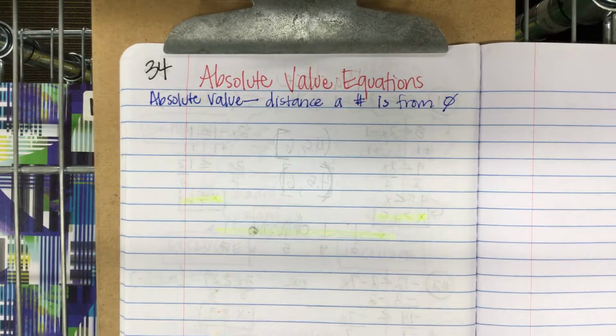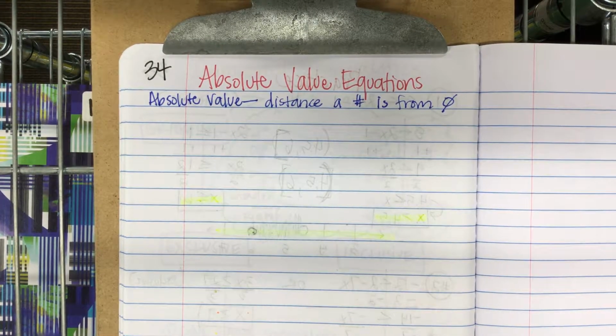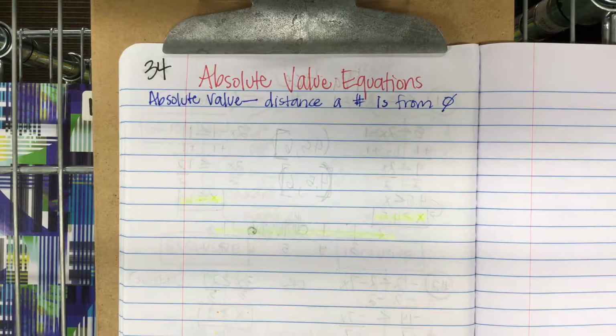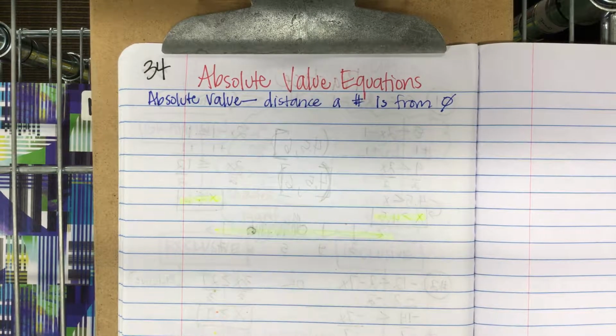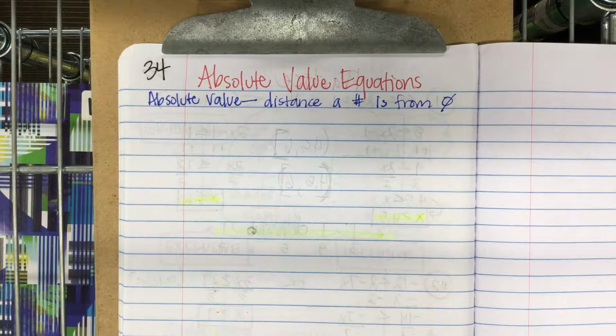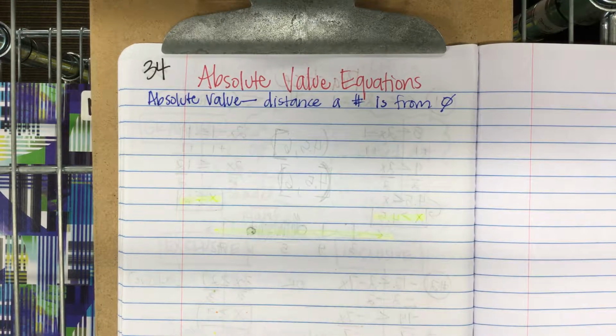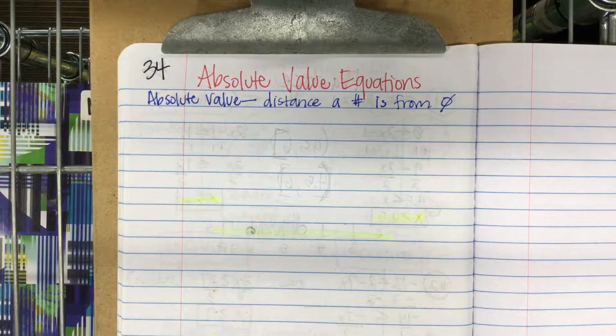Now, there's this ongoing debate and confusion. It's easy to tell ourselves that absolute value is positive, right? The absolute value of 10 is 10. The absolute value of -8 is 8.